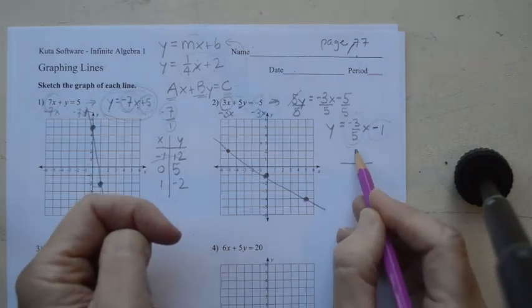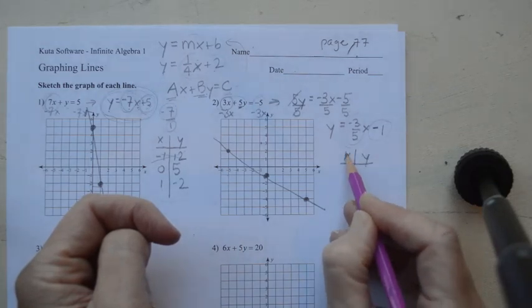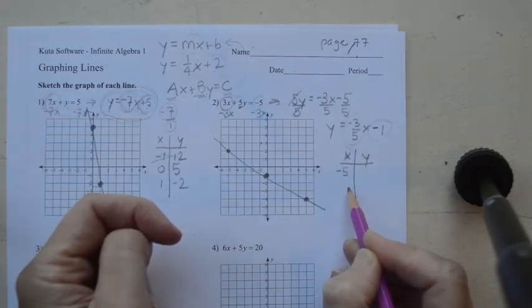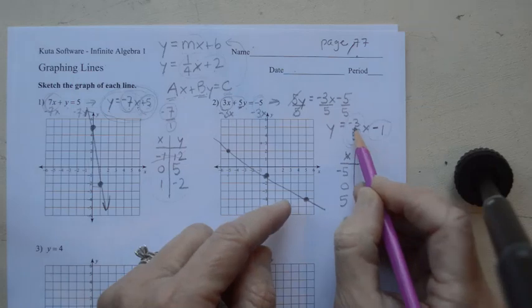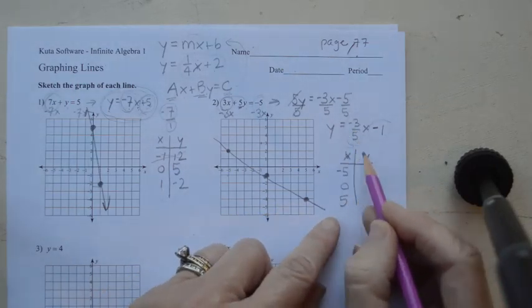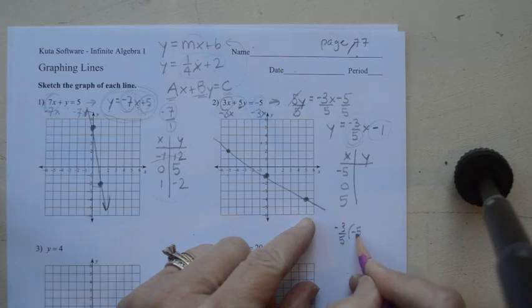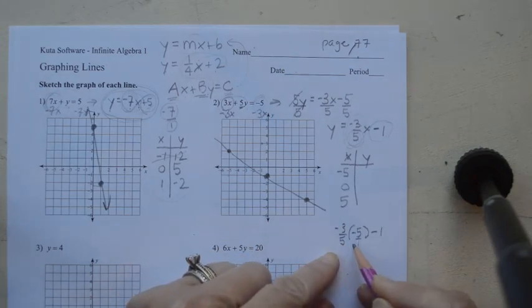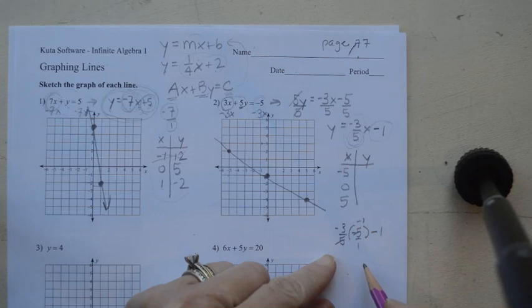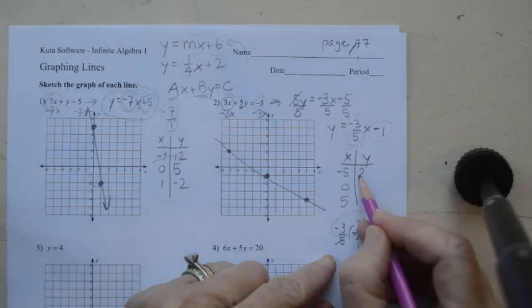All right, so let's just try that. We'll do the x and y. I'm going to choose -5, 0, and 5. Again, I'm choosing multiples of 5, because they'll go into that. -3/5 times -5 minus 1. These will cancel, and I'll just be left with a -1 here. -3 times -1 is +3. +3 minus 1 is 2.